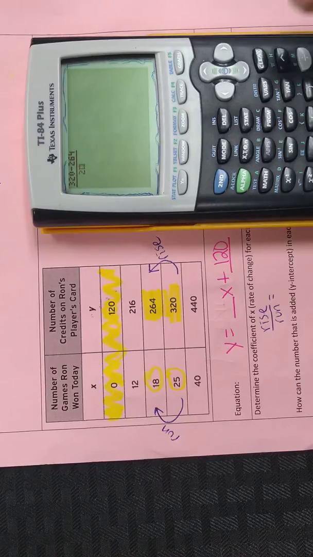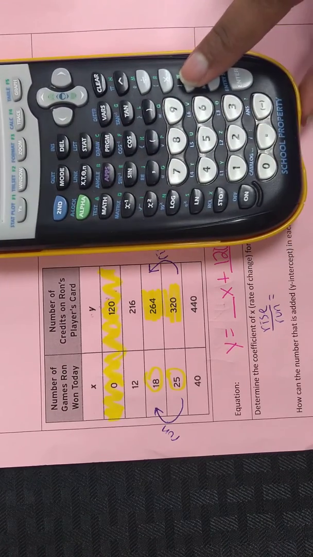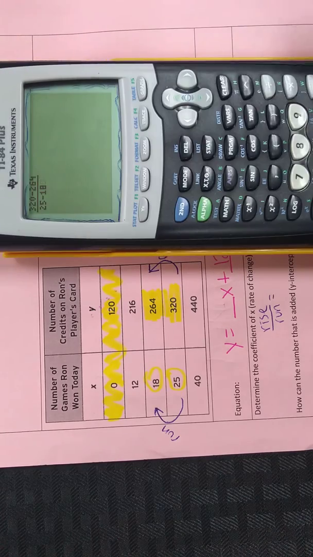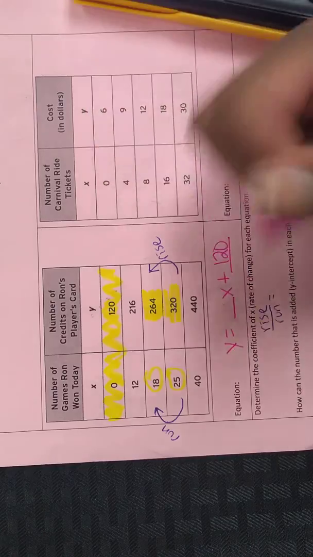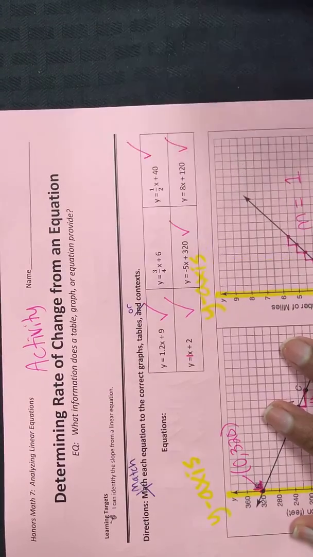Denominator, 25 minus 18. Notice I hit minus each time, this button. There were no negatives, so not once did I press that button. Hit enter, there's my slope, positive 8. There's my equation. Flip it over and you'll see y equals 8x plus 120.